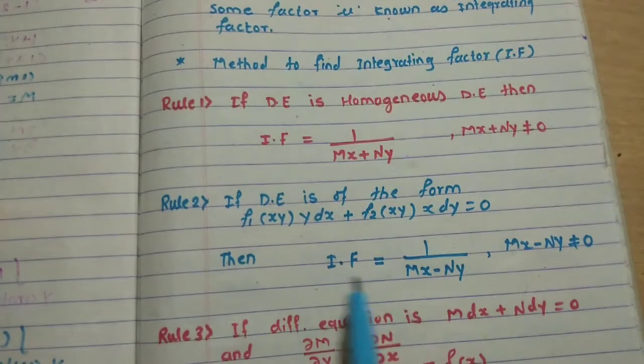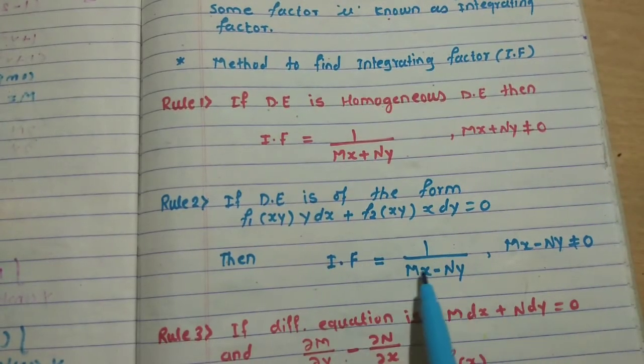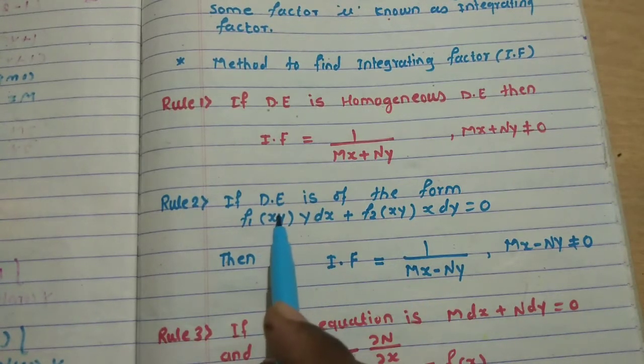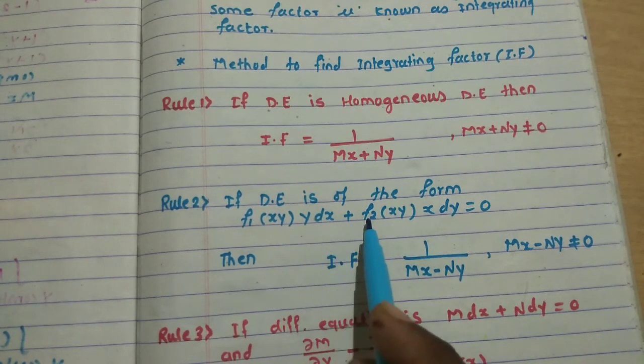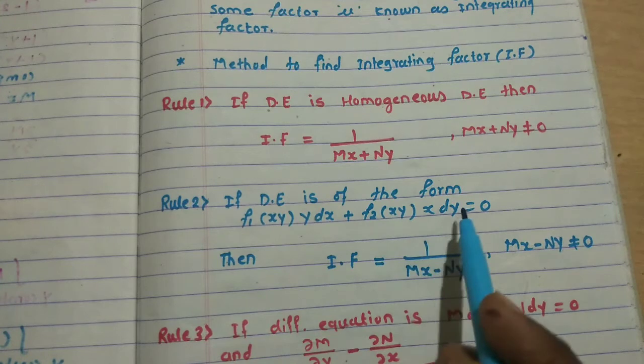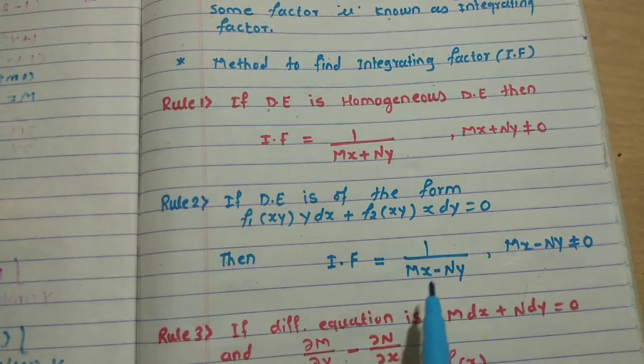Then the integrating factor is 1 upon Mx minus Ny. So this is the integrating factor when the differential equation is of the form f1(xy) dx plus f2(xy) x dy equal to 0. The condition is Mx minus Ny is not equal to 0.